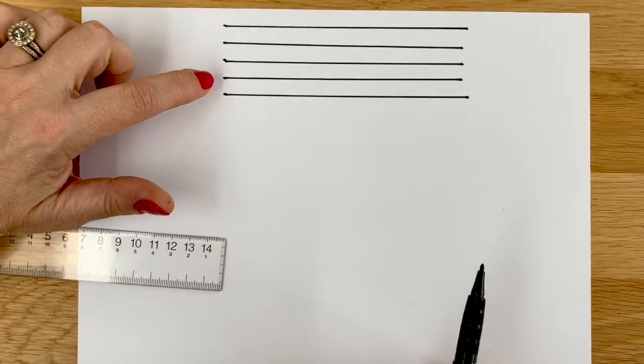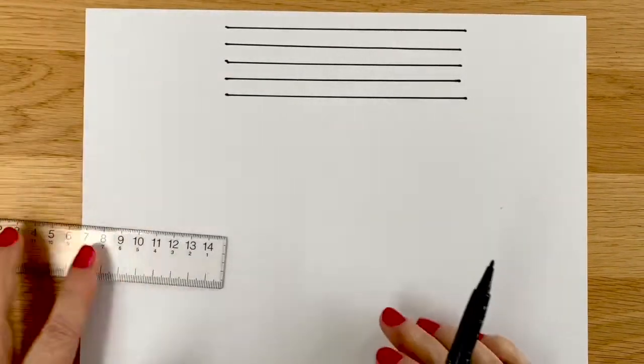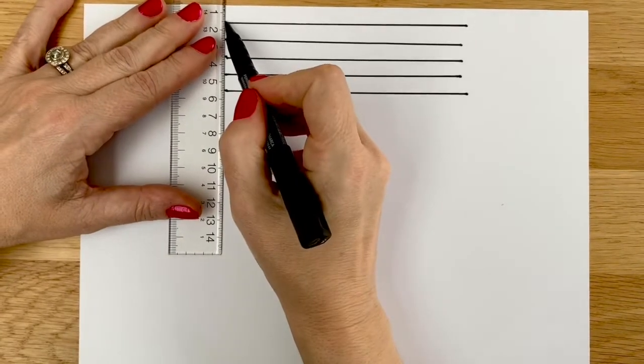We're going to always count from the bottom, 1, 2, 3, 4, 5, because that's how we're going to learn our notes. Then just finish it off with a nice line at the beginning.